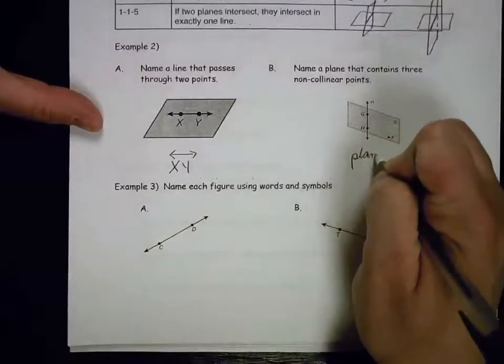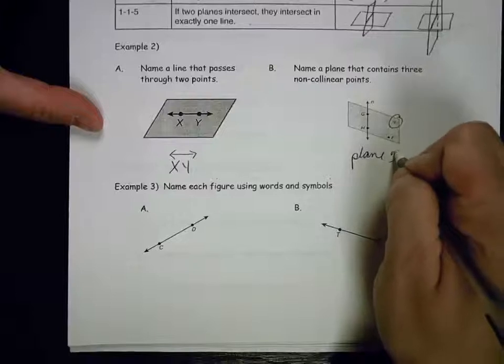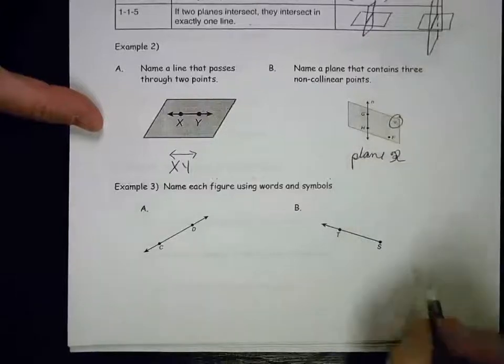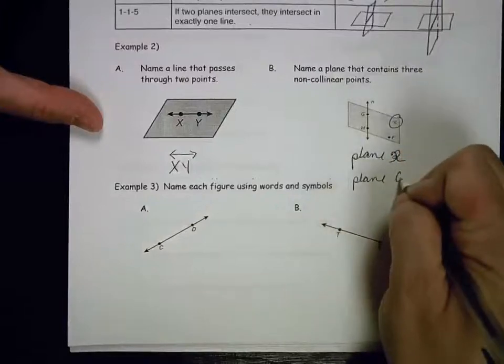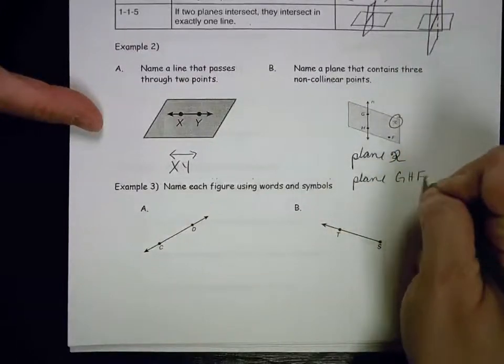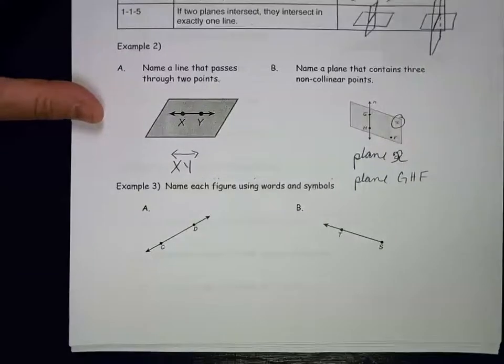You can name this 2 ways. There's the script capital R, or you can name it plane GHF. You can name it according to those 3 points.